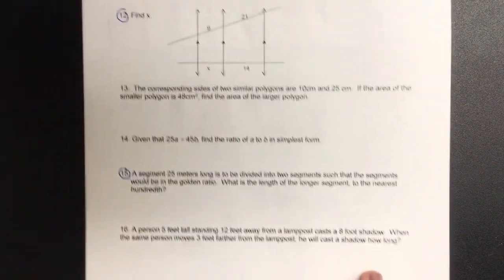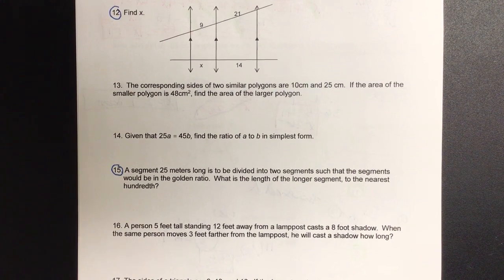Okay, Blake, will you read number 12? Find x. Oh, that was simple.